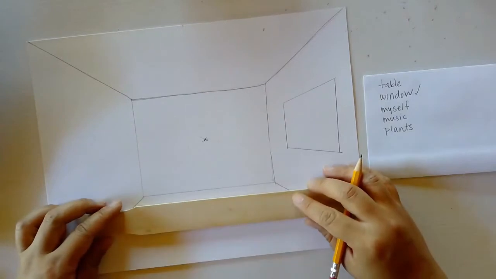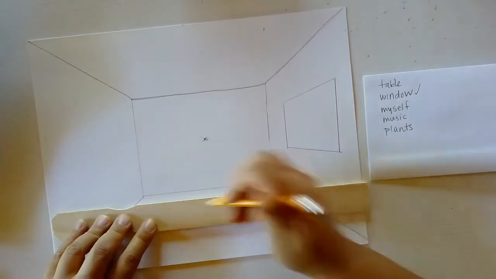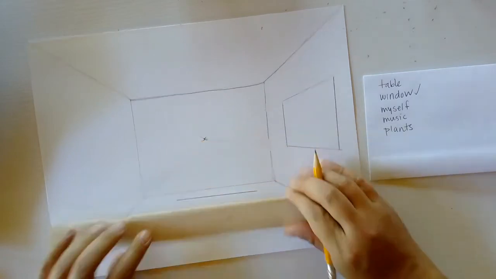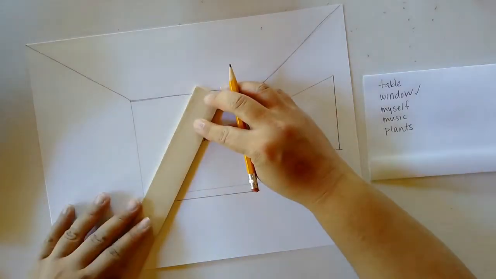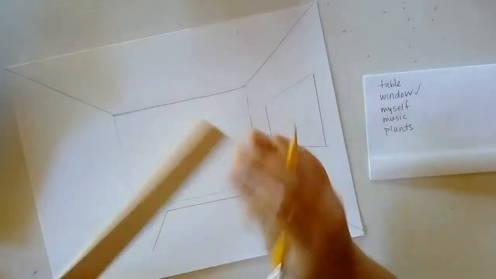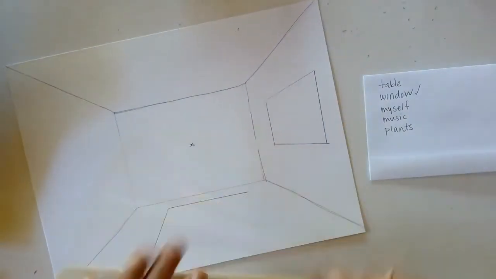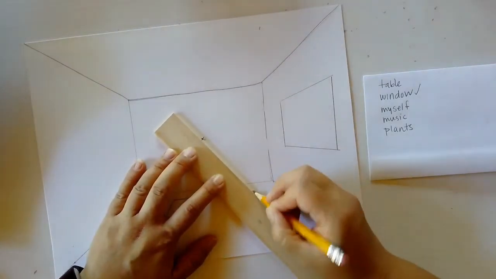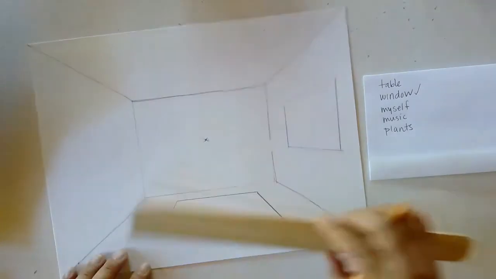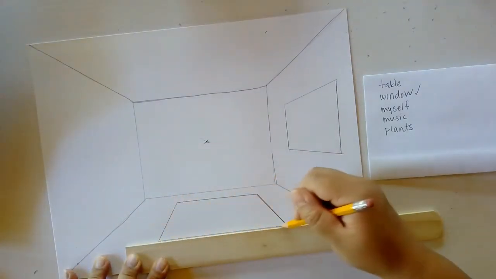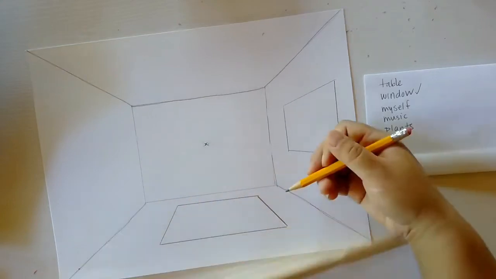For my table, I'm going to have a pretty low table because I like to work while sitting on the floor. And I'm just going to start by drawing the back end of my table using the vanishing point to draw the sides of my table. So I'm lining up my ruler, my straight edge, and I'm just drawing that diagonal line.